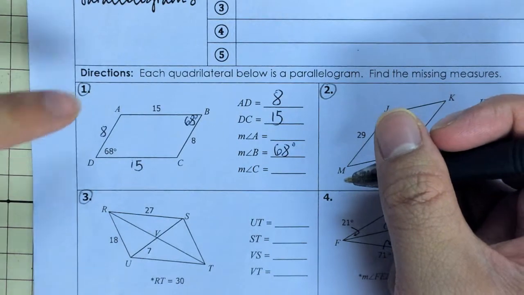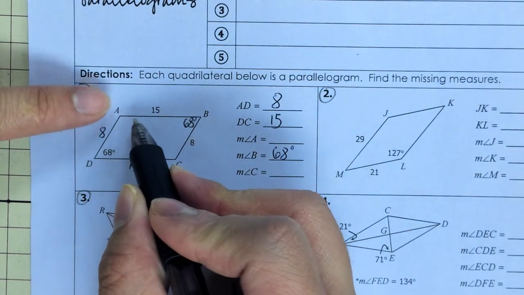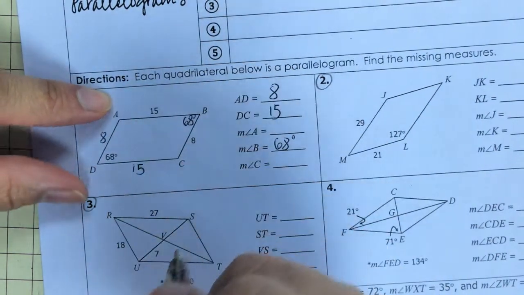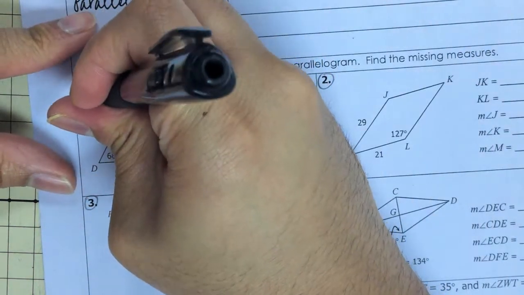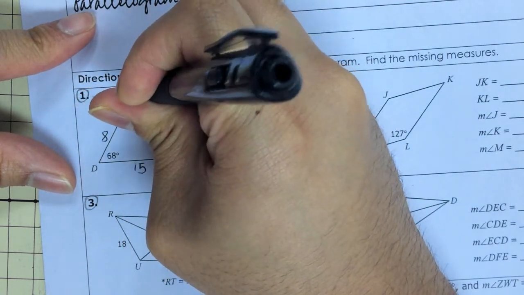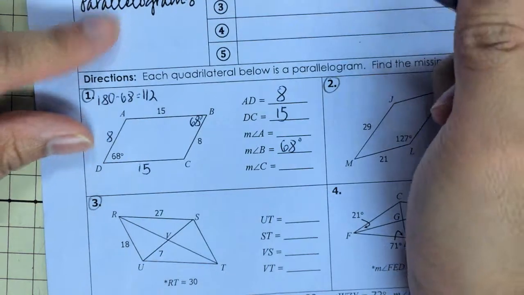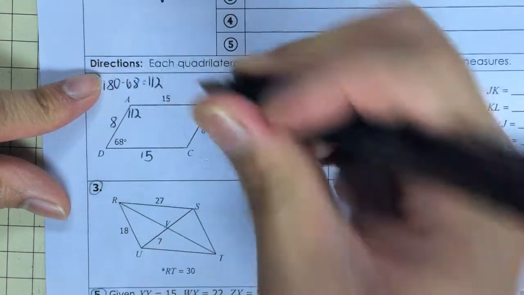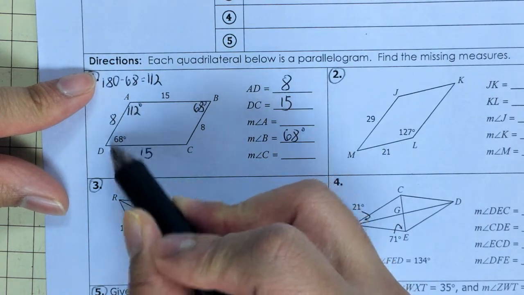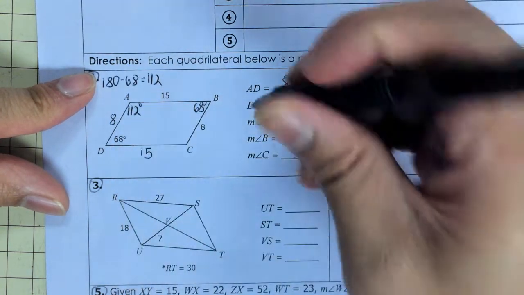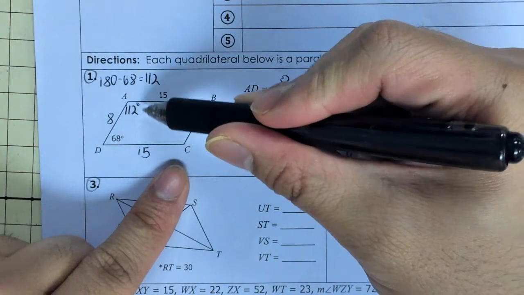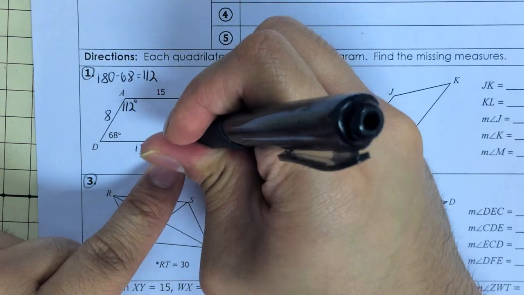Last part, A, we don't know, but we know A and D add up to 180. So 180 minus 68 gets me 112, which means A is 112. Because again, this angle and this angle together need to equal 180. Which also means A and C are opposite, also 112.